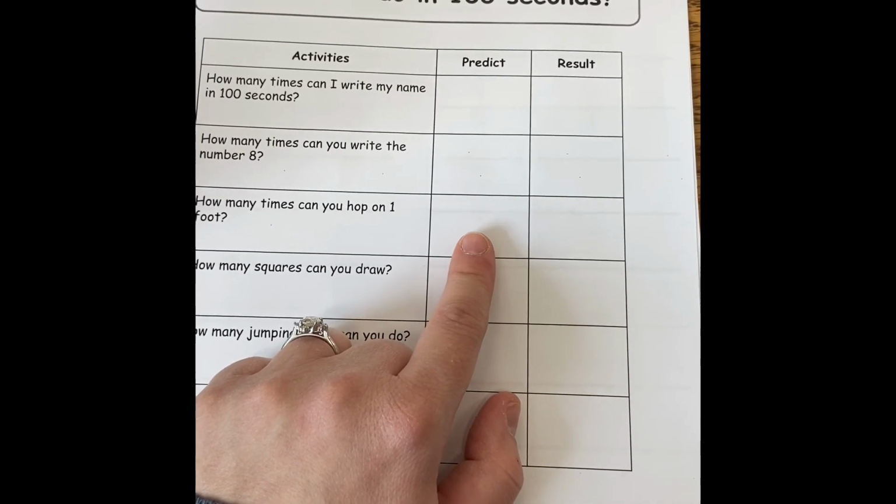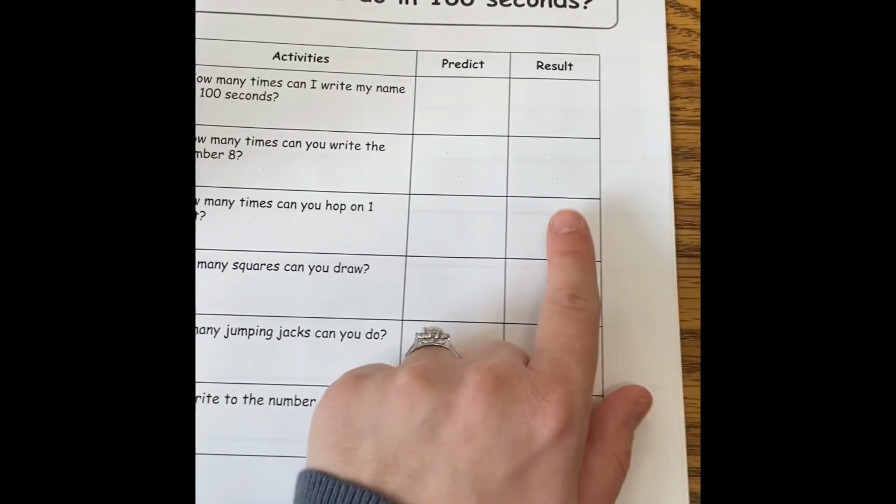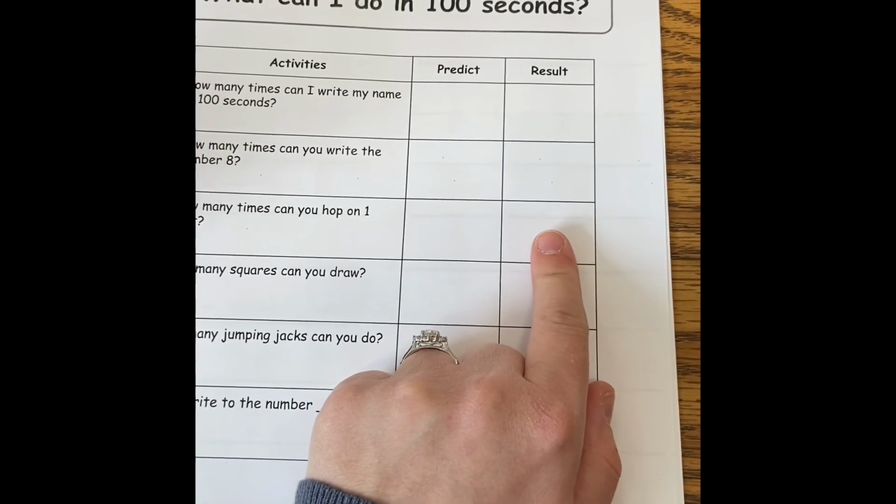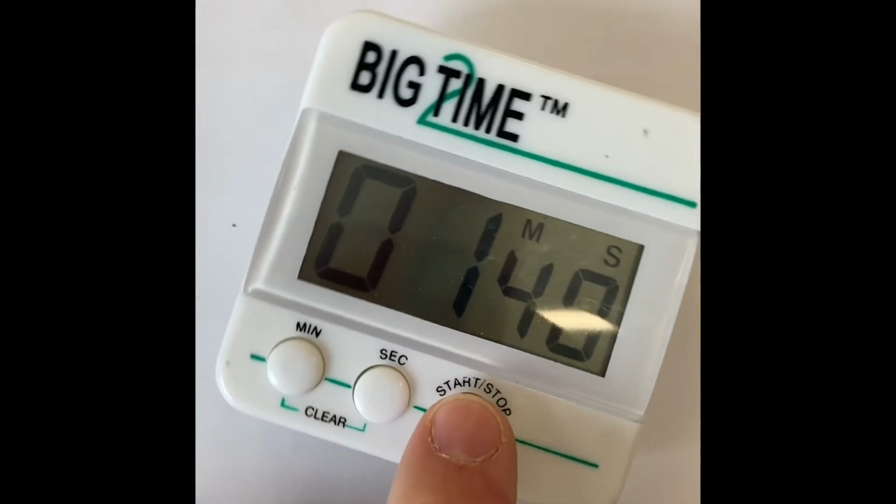All right, and I'm going to start my timer again, and then we'll see how many times you actually do it, all right? Okay, kindergartners, are you ready?